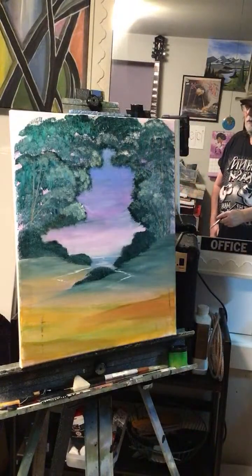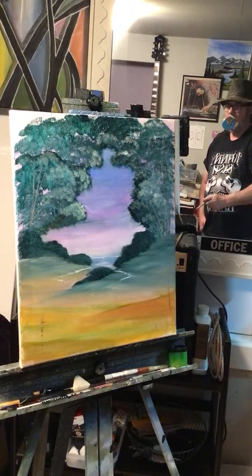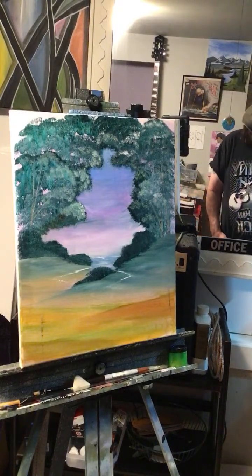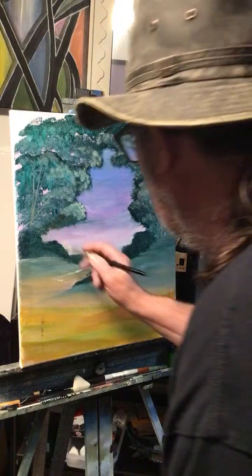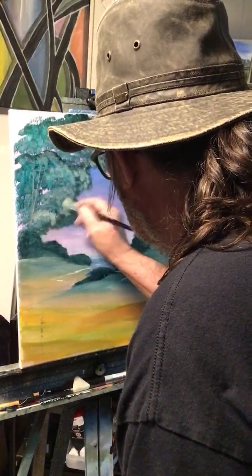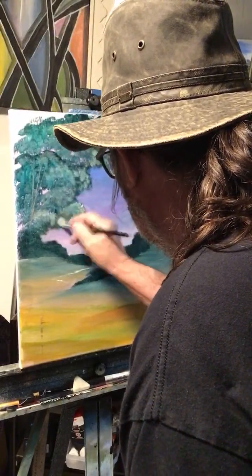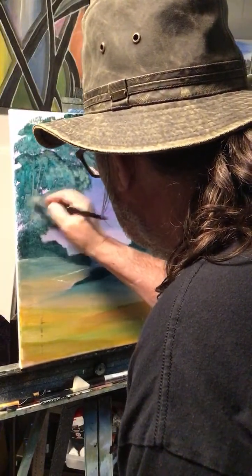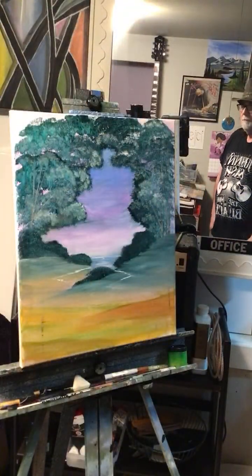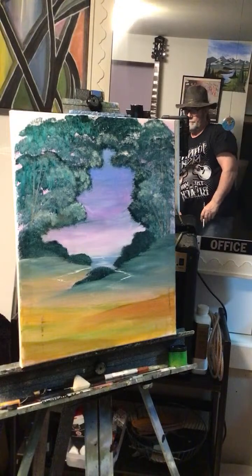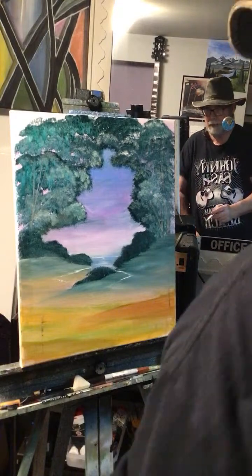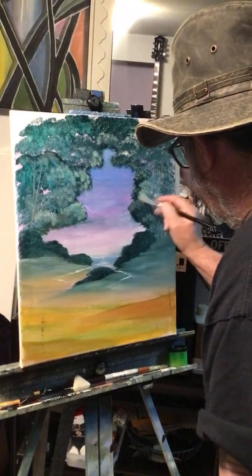It's going to be a lot of work. It's going to be a lot of work up there. Man, it could end up being a good painting. It's just going to be a lot of work.